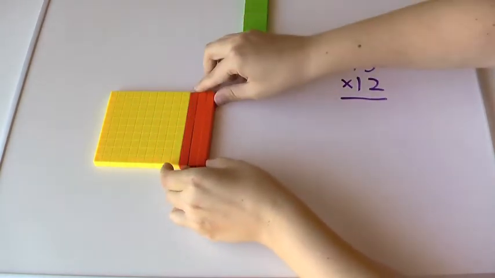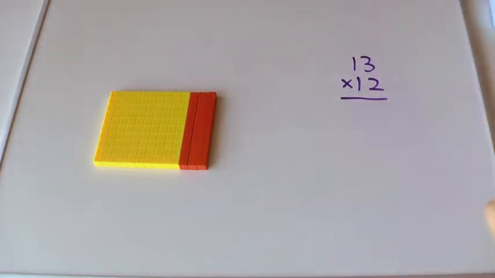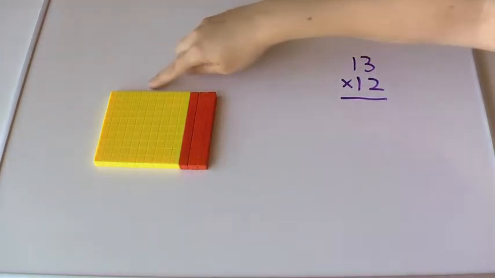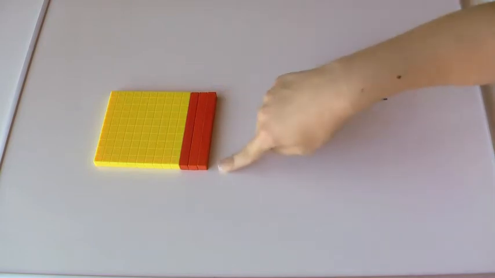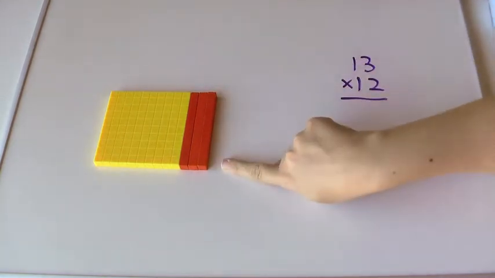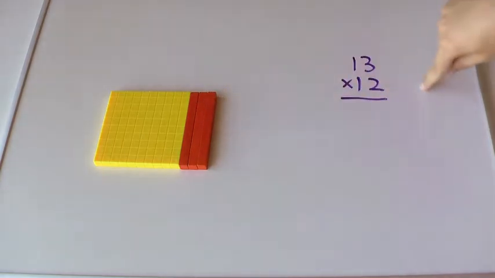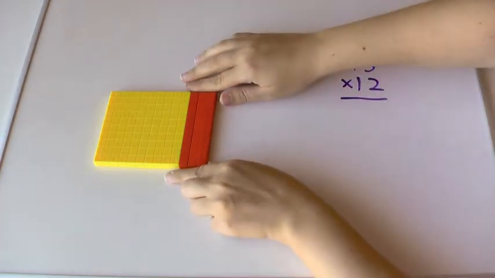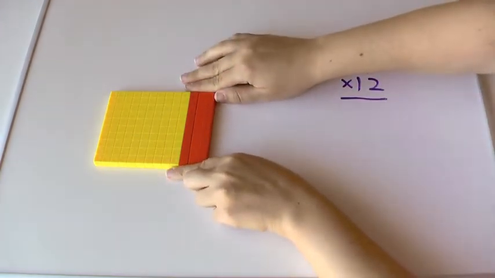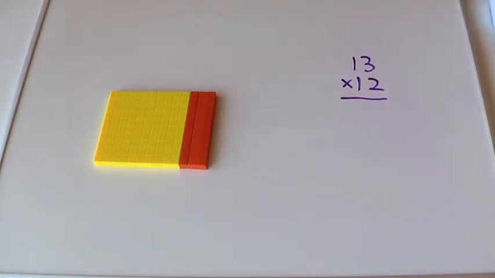Let's trade that. And then you can ask your student, do we still have 13 on this side and 10 on this side? And they should say yes. And if they don't, then you need to not move on to this. You need to keep practicing that. So at this point we have 13 times 10, and then you say, how about 13 times 11?